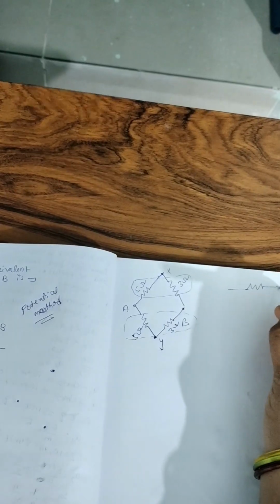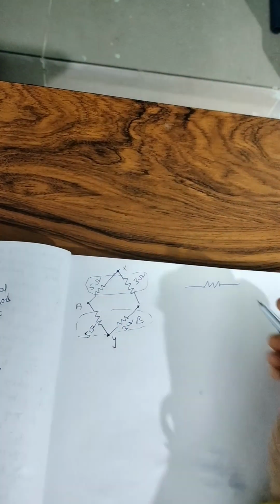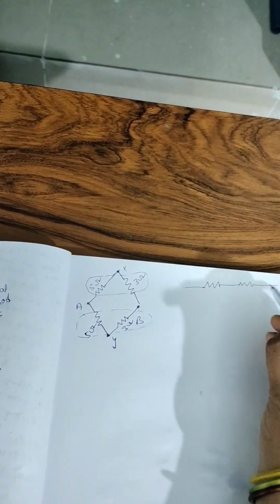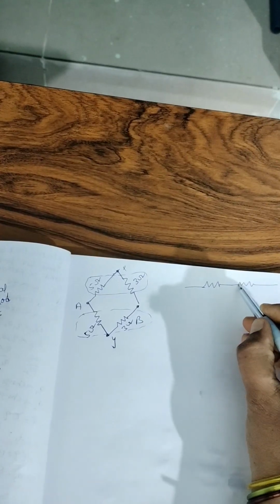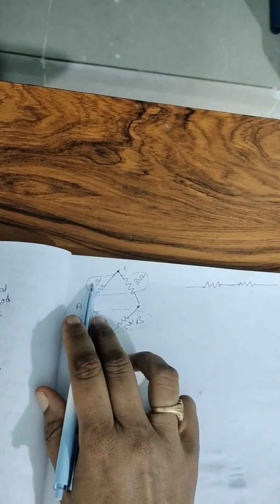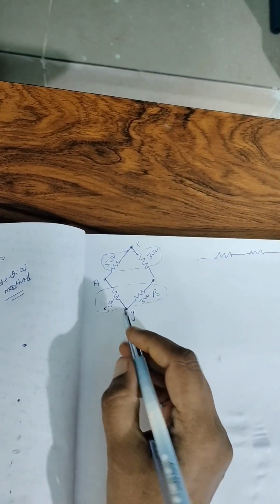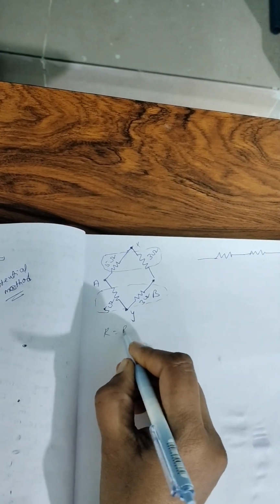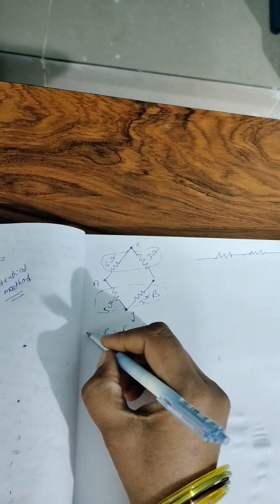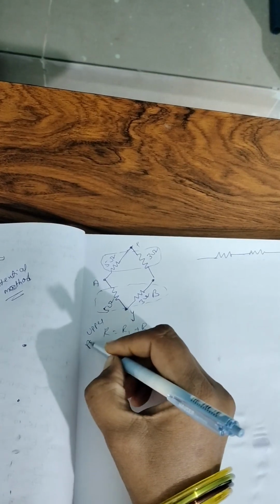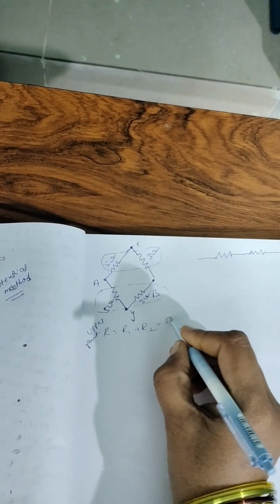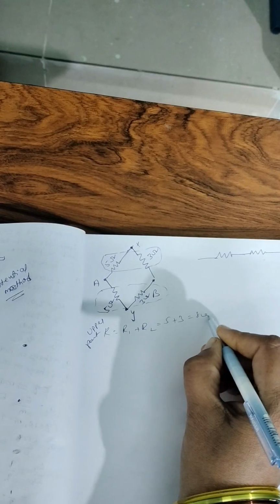This we call series combination. So these are in series. Now let us write R is equal to R1 plus R2. For the upper part, I am writing that is 5 plus 3, 8 ohms.